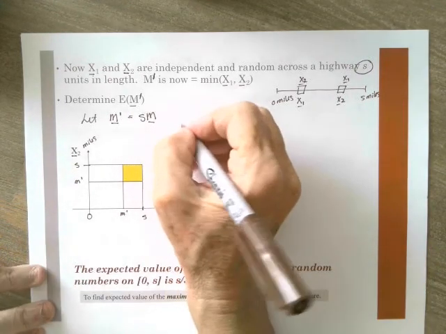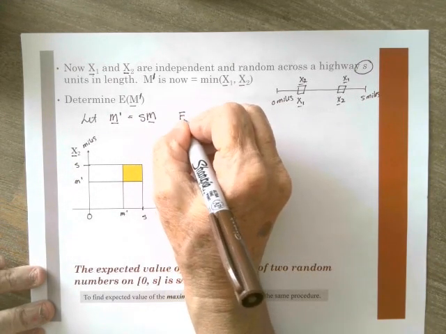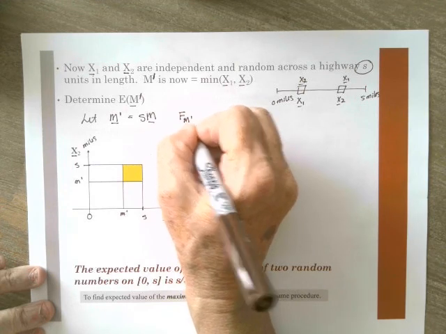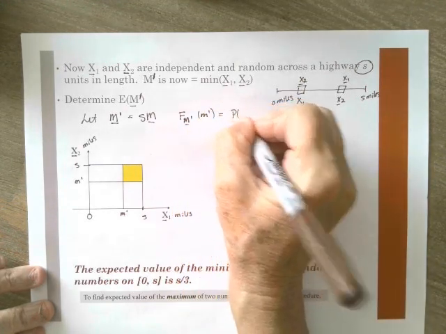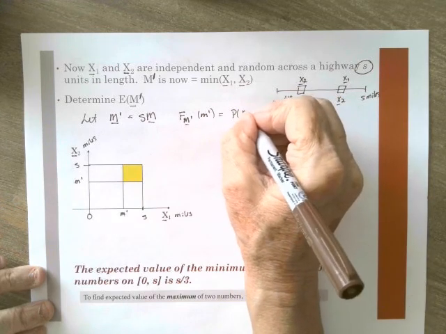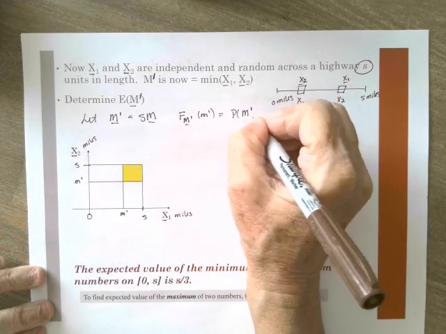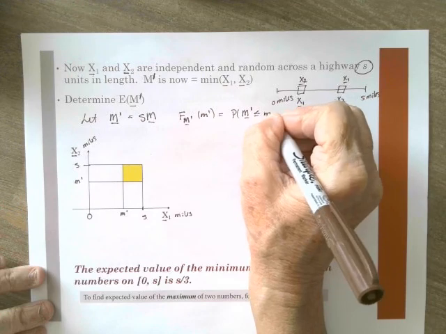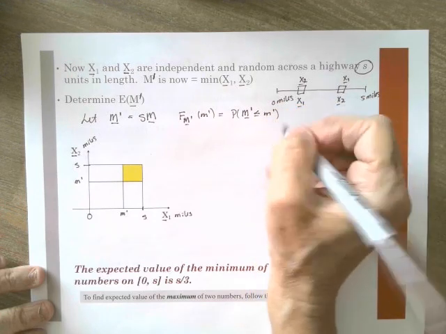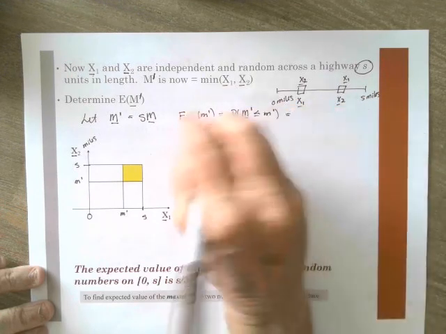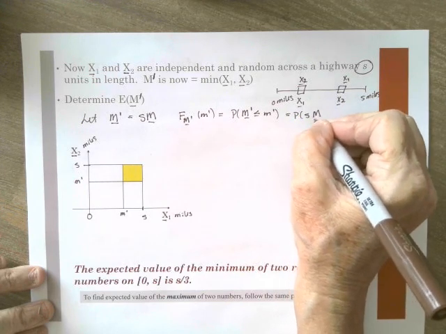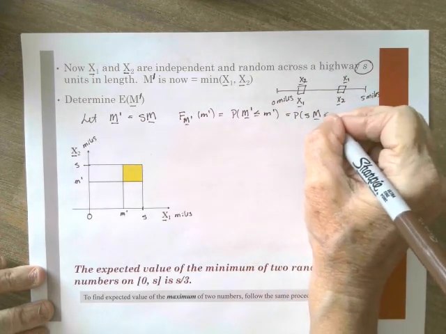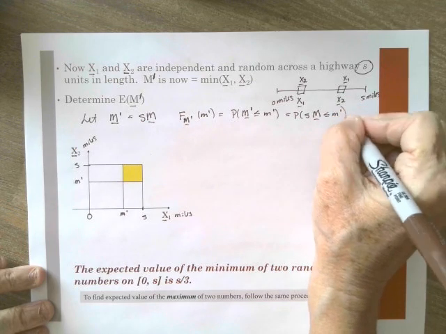And so now I want to get capital F of M prime. We know that's going to be the probability that M prime is less than or equal to that little value. I substitute and get the probability of S times my original M less than or equal to M prime.